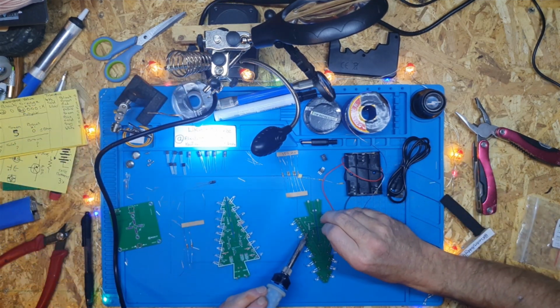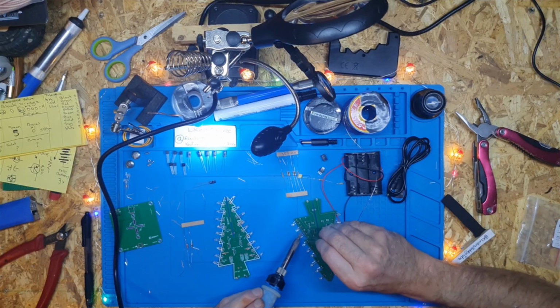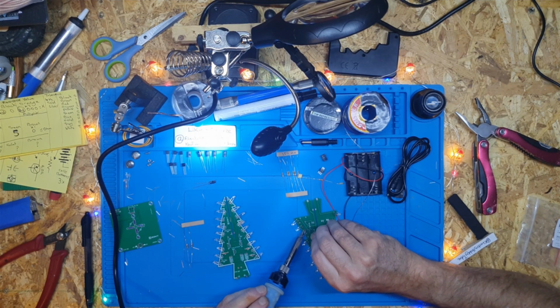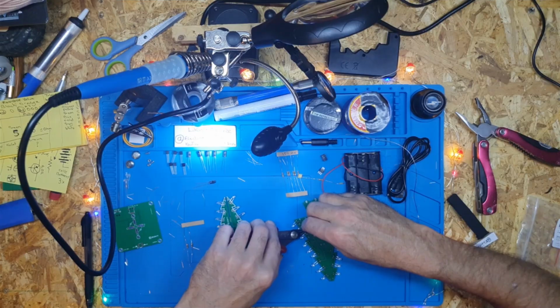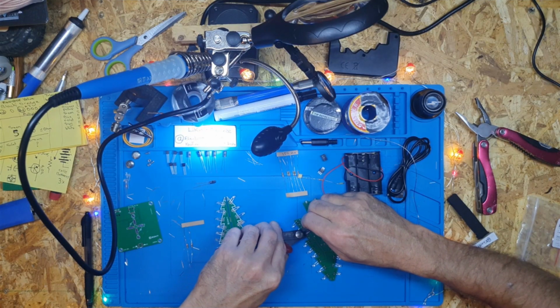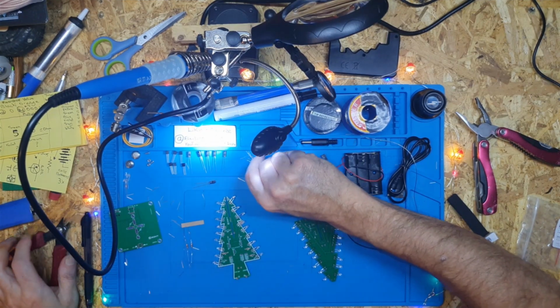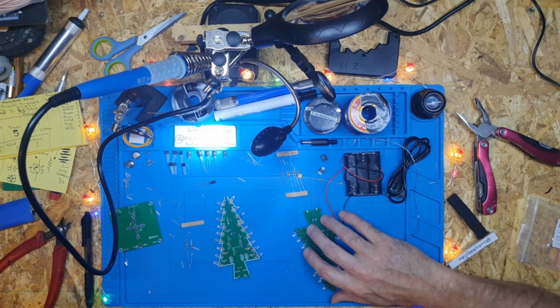This is going to be a nice tree. I do expect at least one LED to be the wrong way around, have the wrong polarity. But hey, it's Christmas. Where's the beverage?